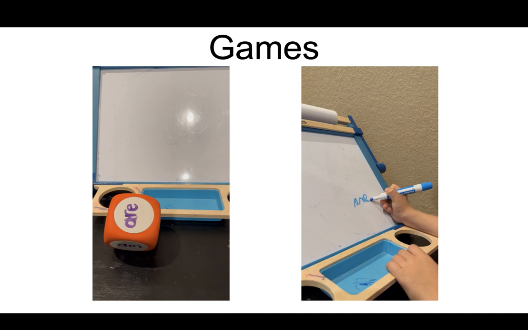In this game, a child has a cube with sight words differentiated for his level. He rolls the dice, reads the word, and then writes the word. This can be done independently, at a small group table with the teacher, or even as a game in stations. Here the child rolls the word R and then writes the word R on the board.